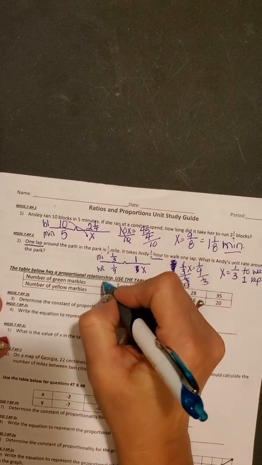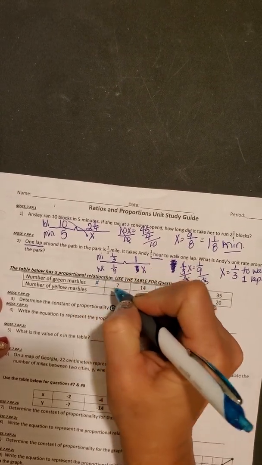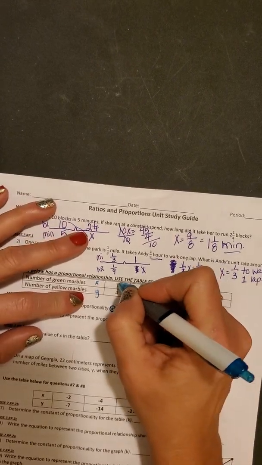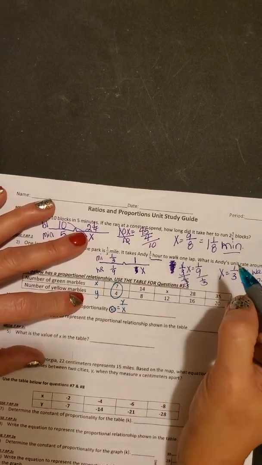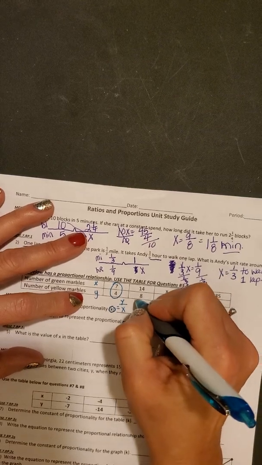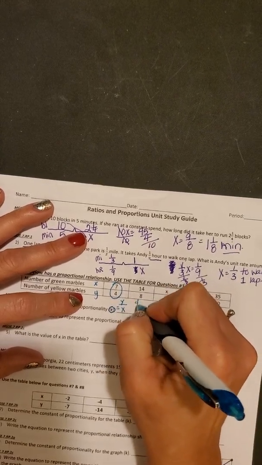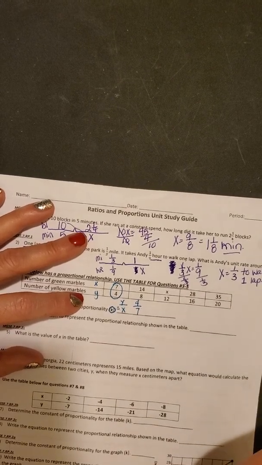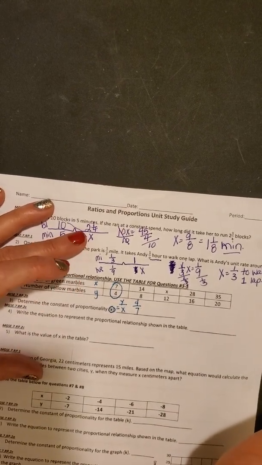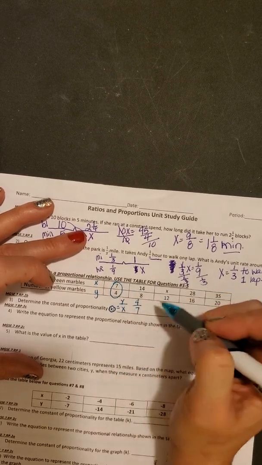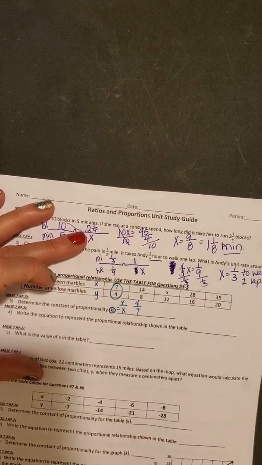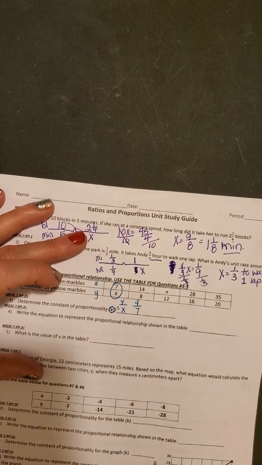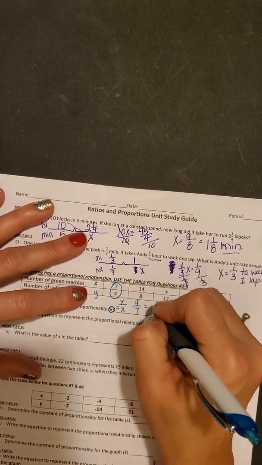So this is always going to be X in a table. This is always going to be Y. So I'm going to come up here and get me a set of values right there, and I'm going to write them Y over X. So I'm going to write it 4 over 7. And that is my constant of proportionality. That's it. That's all I have to do. Take one of those values and write it Y over X. So 4 over 7 is K.